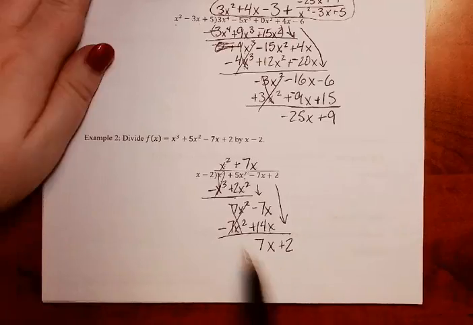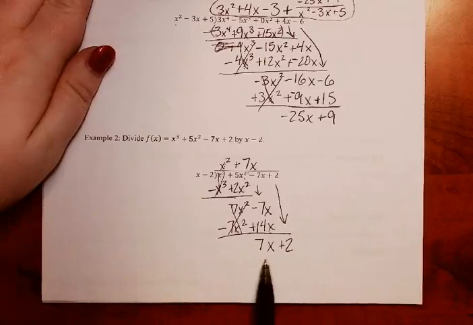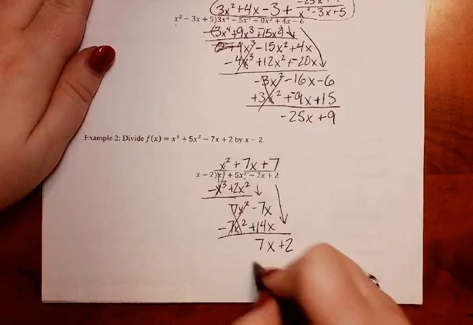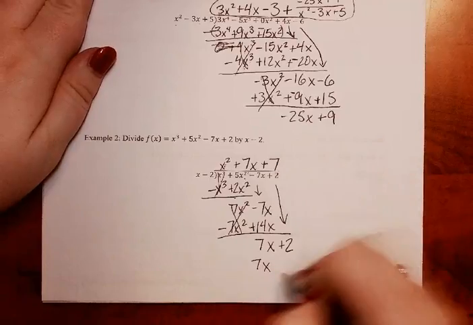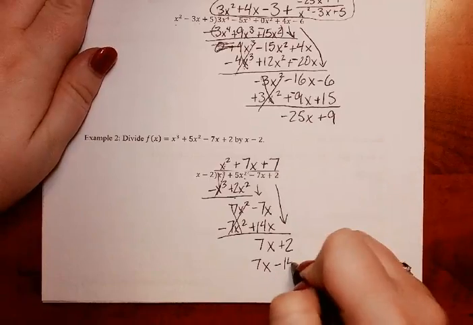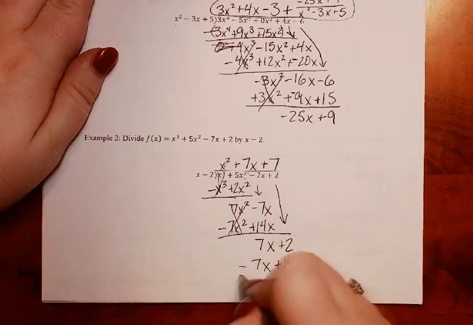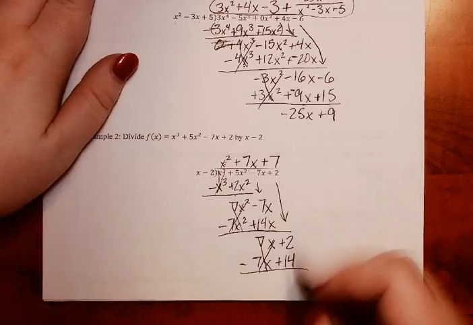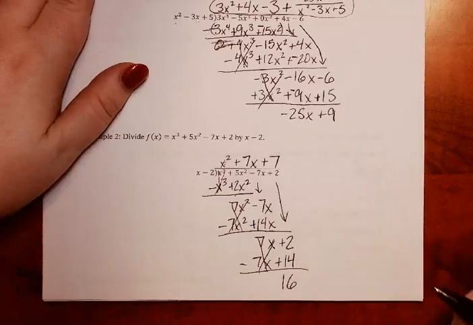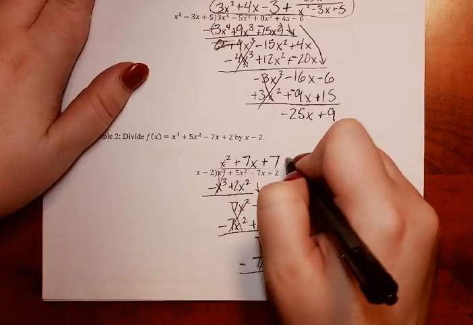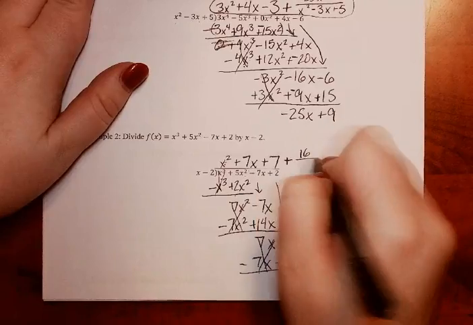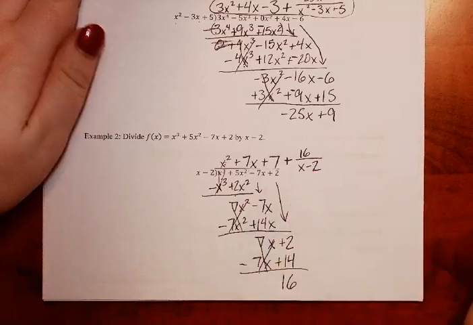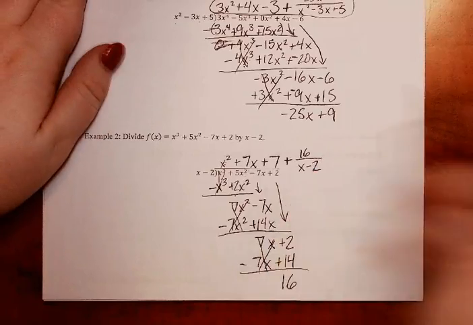So what do I need to multiply x by to get 7x? And the answer is 7. So 7 times x is 7x. 7 times negative 2 is negative 14. I change my signs and add. These cancel. And I'm left with 16. So then I add 16 over x minus 2. So that is our answer here.